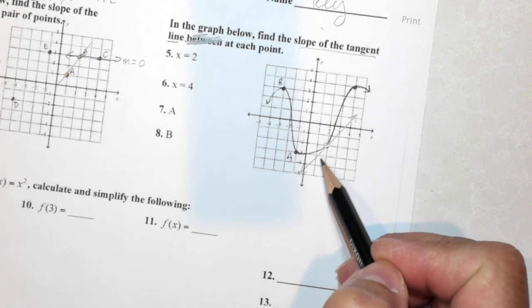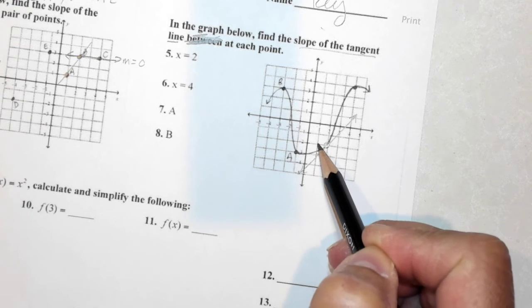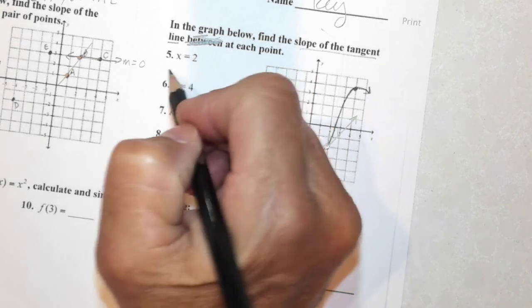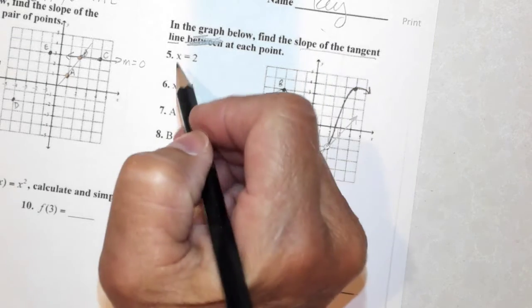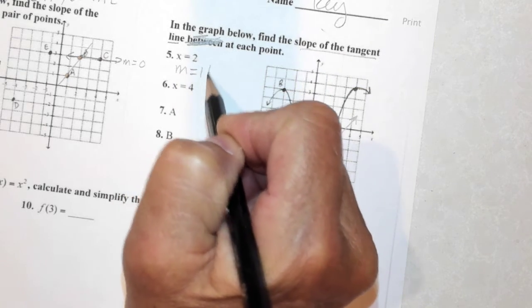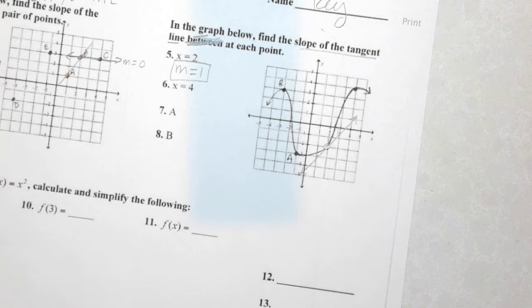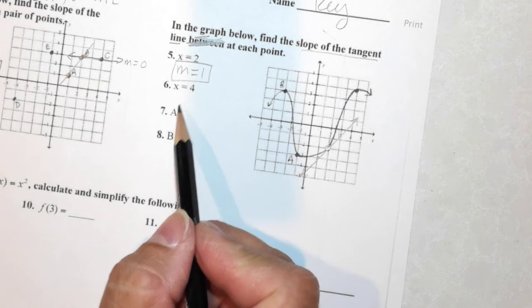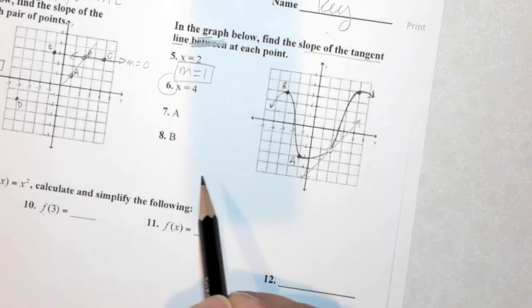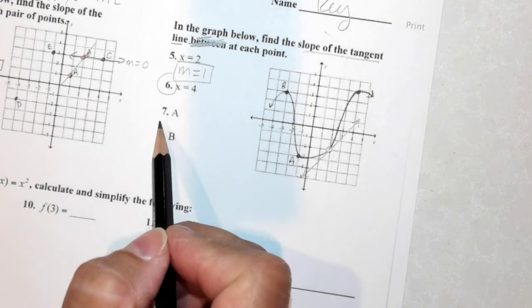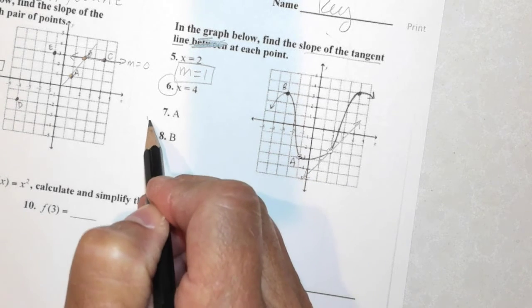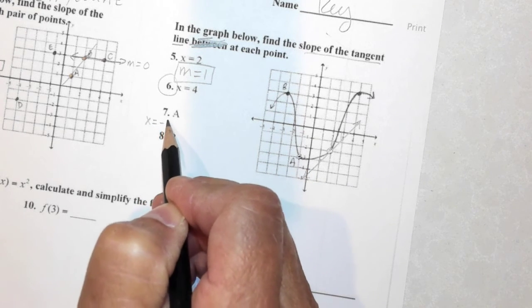And if I'm looking at this, it kind of looks like up 1 over 1, up 1 over 1, up 1 over 1. So I'm going to estimate the slope of the tangent line at that point to be about a 1. All right. Then let's try at A. Here's point A. Another way they could have asked is what is the slope at x equals -1?